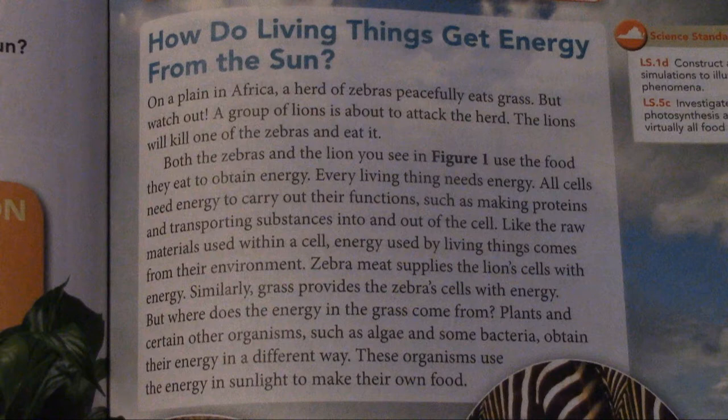Both the zebras and the lion you see in Figure 1 use the food they eat to obtain energy. Every living thing needs energy. All cells need energy to carry out their functions, such as making proteins and transporting substances into and out of the cell. Like the raw materials used within a cell, energy used by living things comes from their environment. Zebra meat supplies the lion's cells with energy. Similarly, grass provides the zebra's cells with energy.